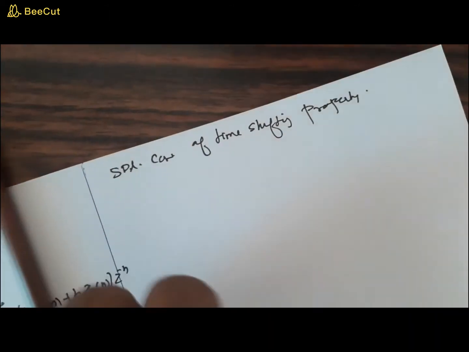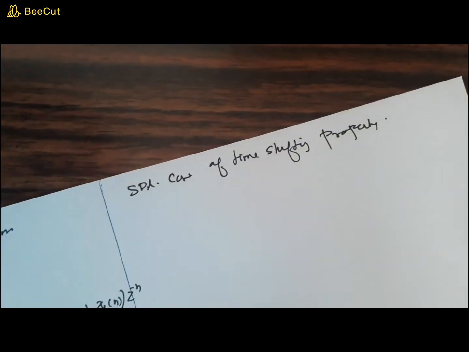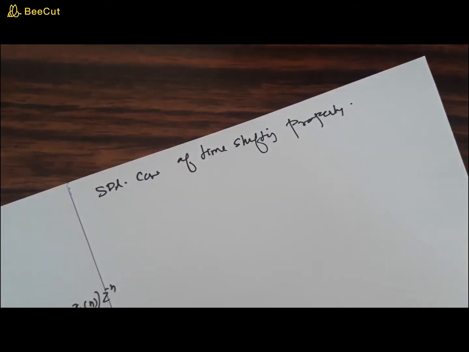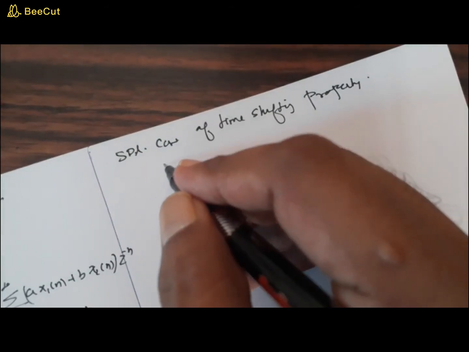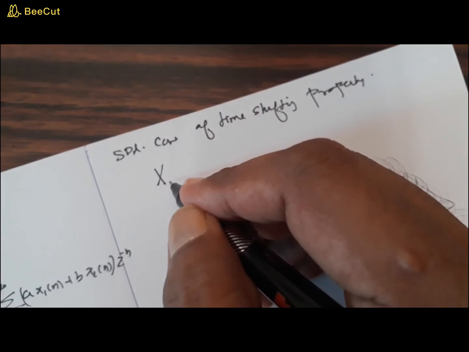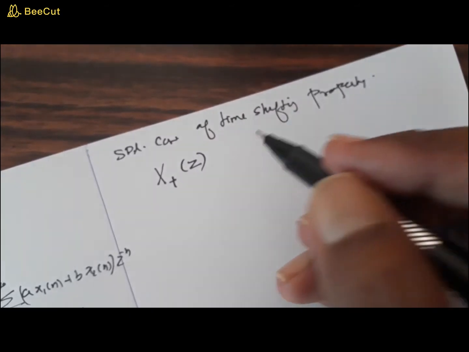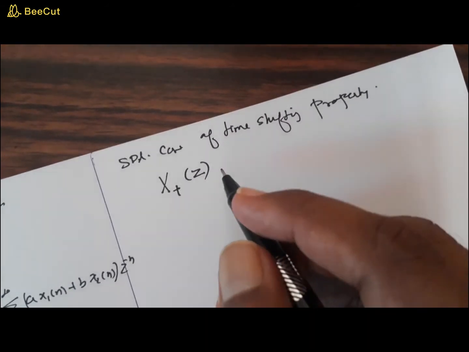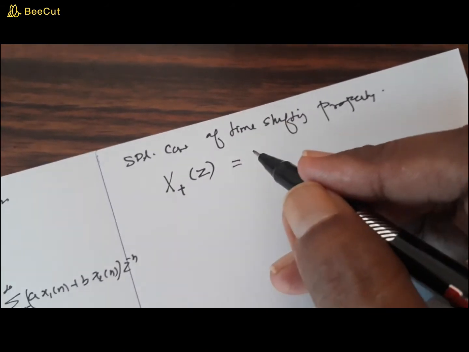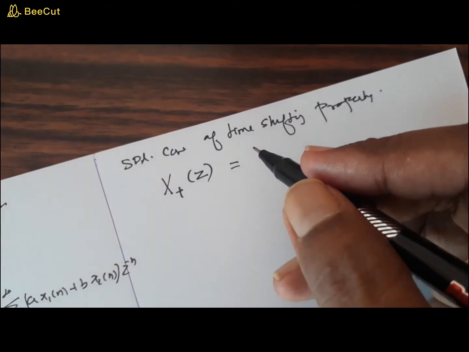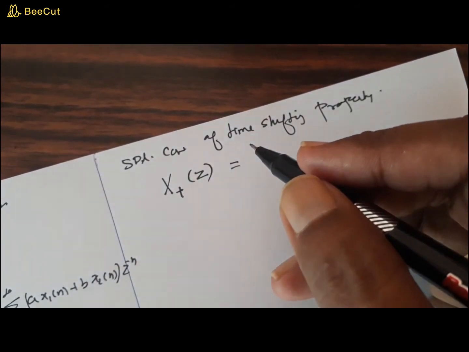Okay, now next is a special case of the time shifting property. Before that, I am going to explain a notation called X plus of z. What is this X plus of z? We have seen the same thing in the Laplace transform, called the unilateral Laplace transform.